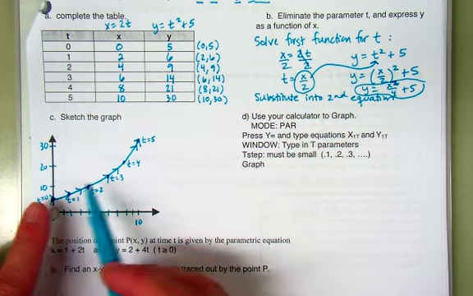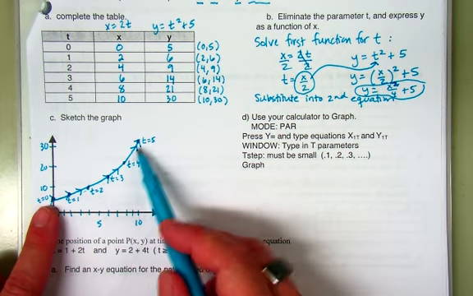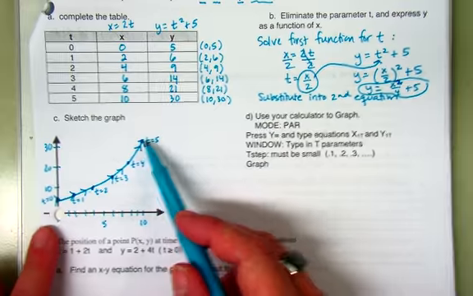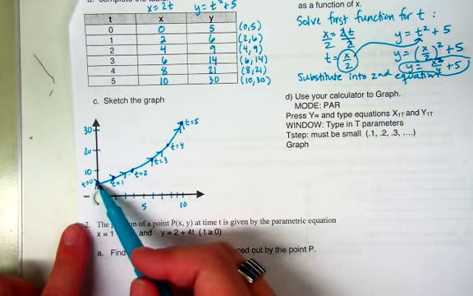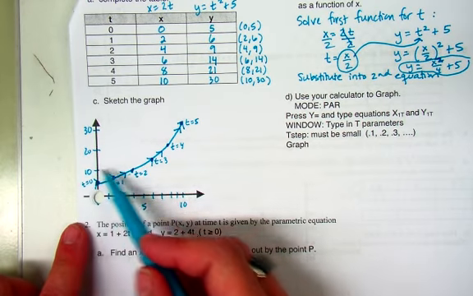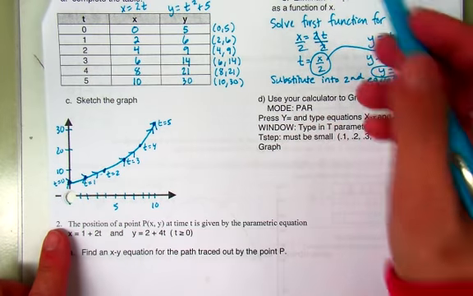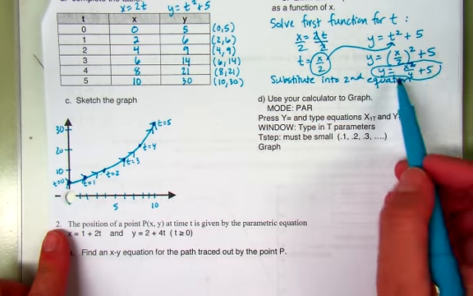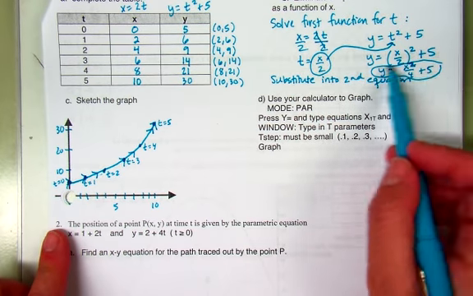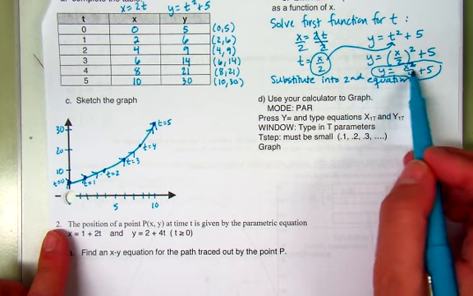So if I look back at my graph, this is part of the parabola, you can see, right? What the parabola would do is it would come down and then go back over here. So this is just that one section of the parabola. Does it make sense what is meant by eliminate the parameter? Basically, I got rid of the t, and now I just have an equation relating y and x.